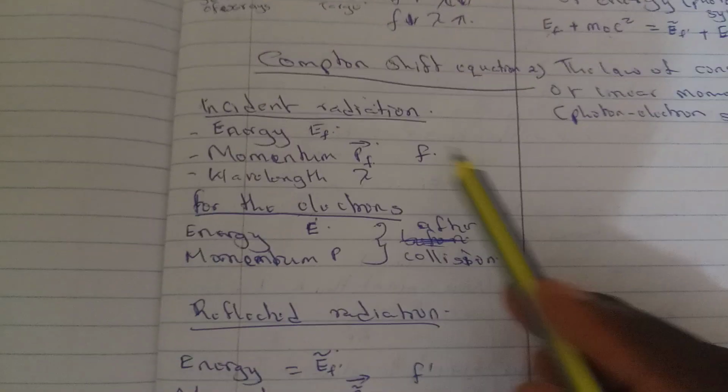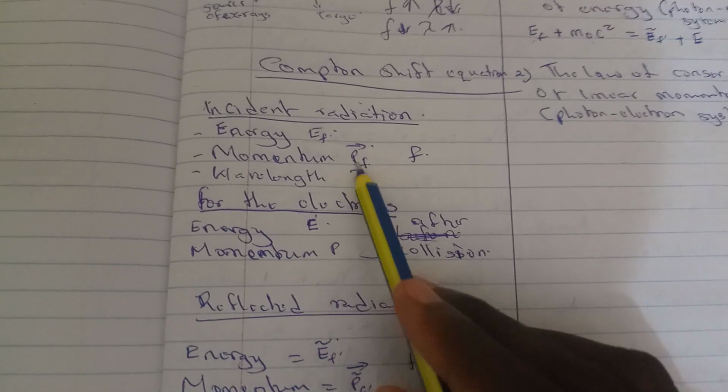Now, momentum before collision was what? We had P_F.